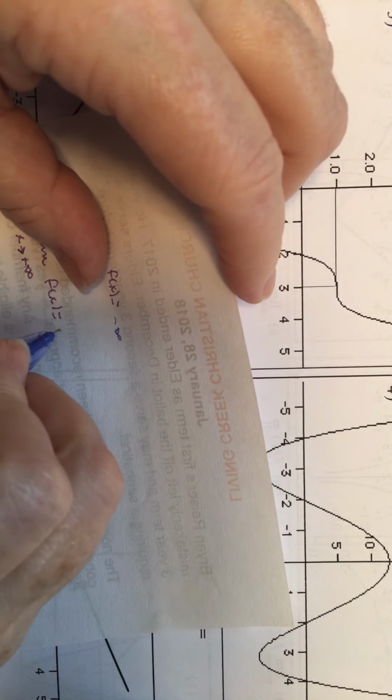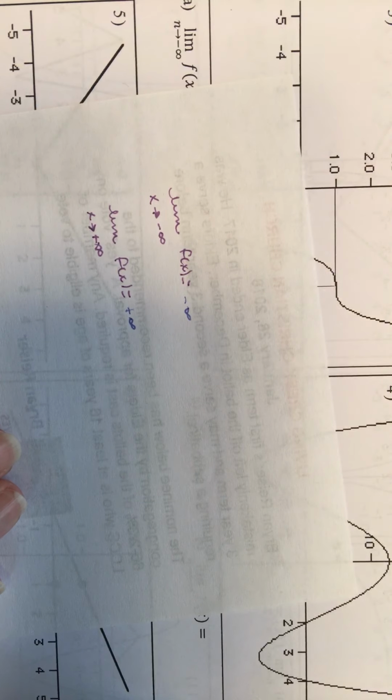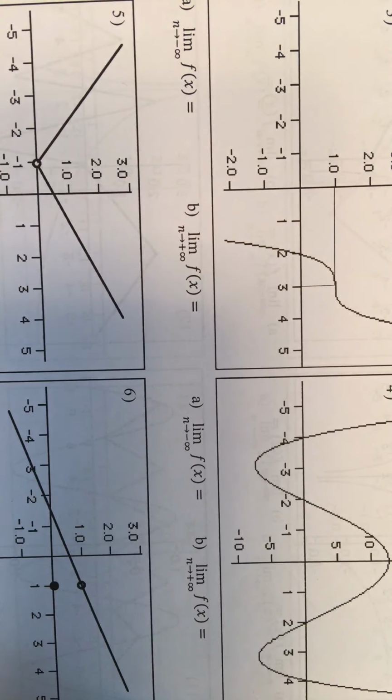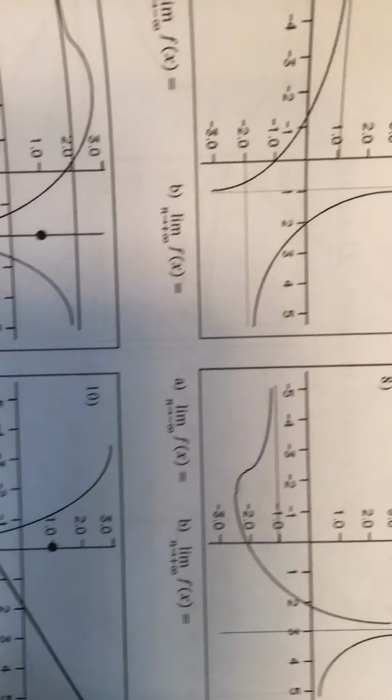And so this is going to positive infinity. Now you should stop the tape and try the next page by yourself to see how you do, and then check where you're going to be, and come back and see what's going to happen.